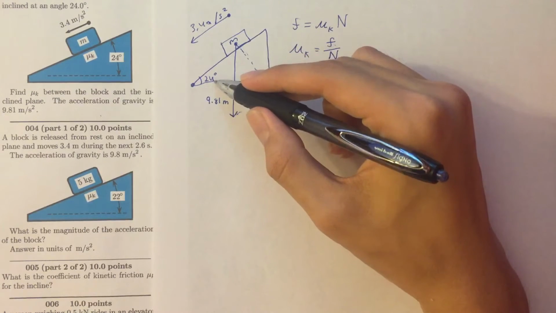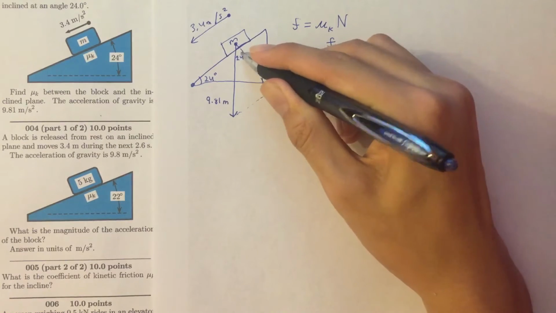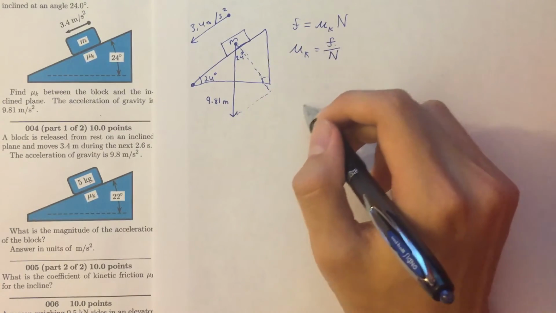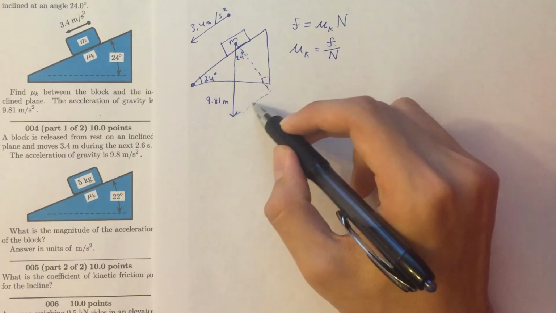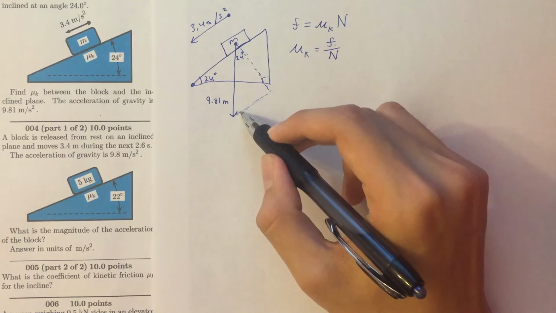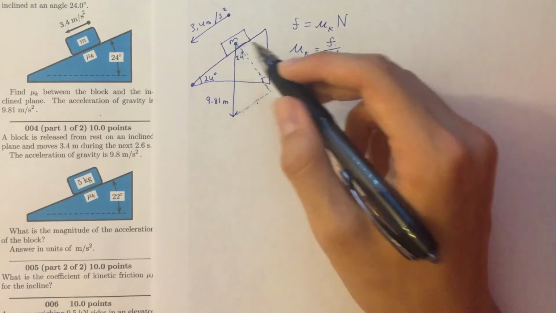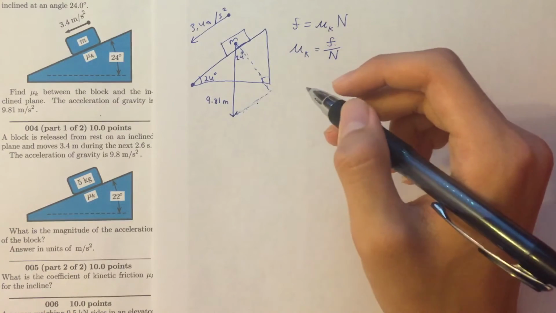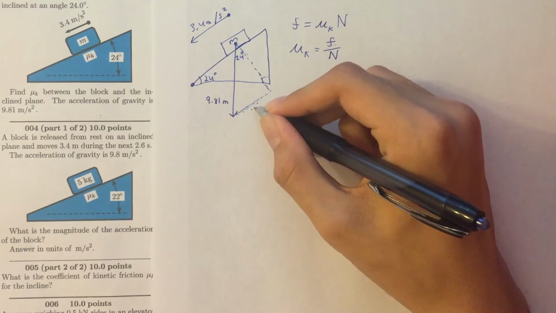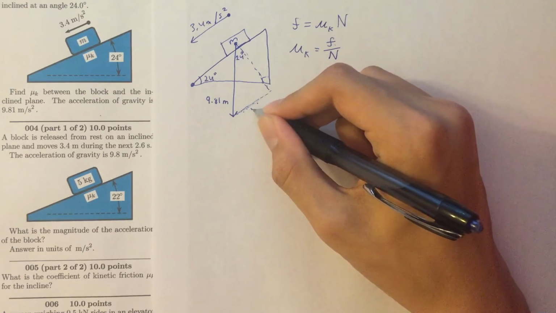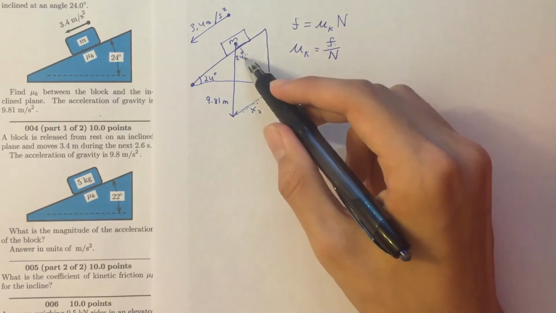Since this angle is 24 degrees, we know that this angle is also 24 degrees. Next, I want to find the force of this component of the gravitational vector because it is parallel to the direction of motion, and therefore it has to do with the friction of the object. So I'm going to label this component as x2, and we can find the magnitude of x2 using trigonometry.